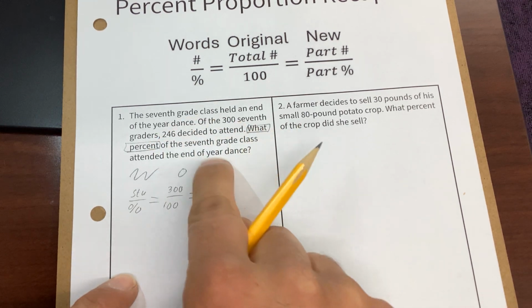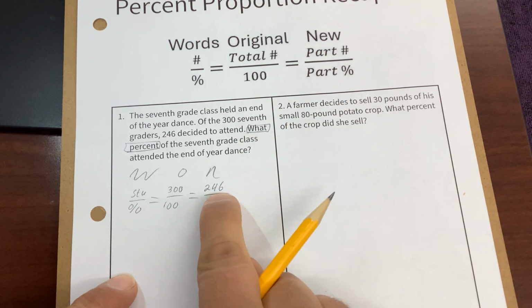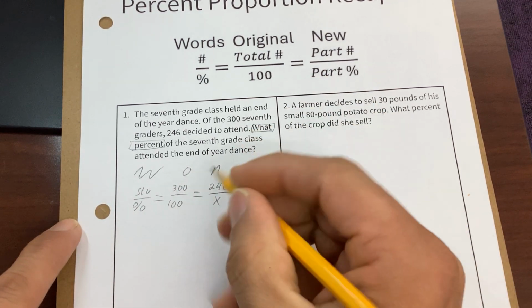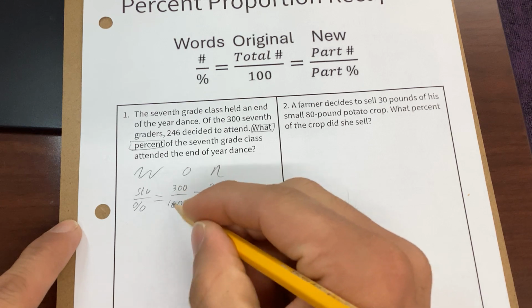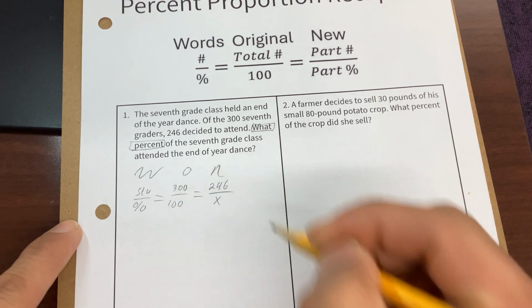The only other number in the problem is that 246. And that is talking about students. So let's break down what this ratio is actually talking about. If 300 students is 100%, then 246 students is what percent? That's what I'm looking for.